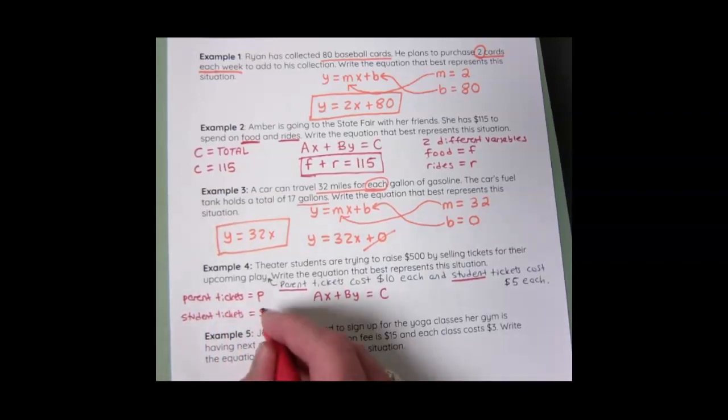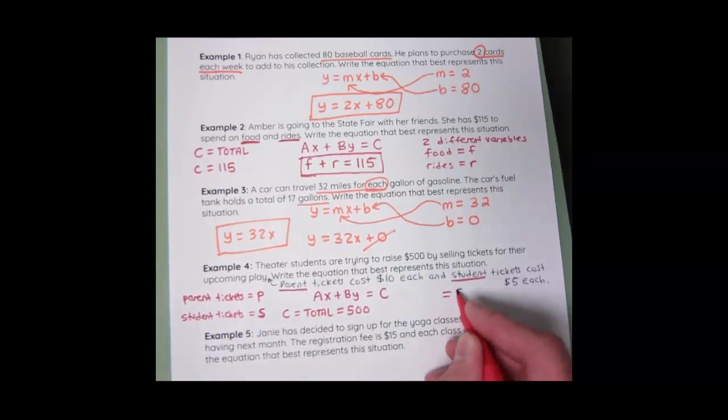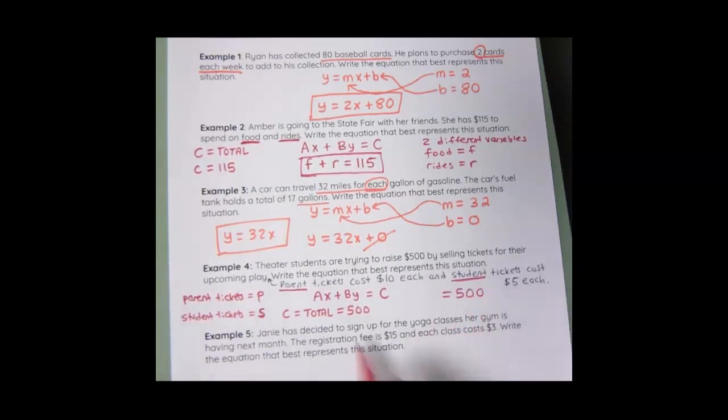Okay, so now that we know our two different variables, our total, remember, is C, and our total would be $500. So to plug it back into this equation, what we could have is equals 500, right? AX plus BY.